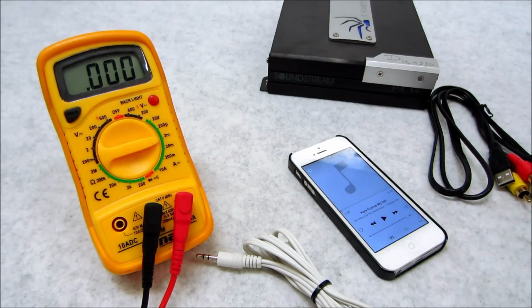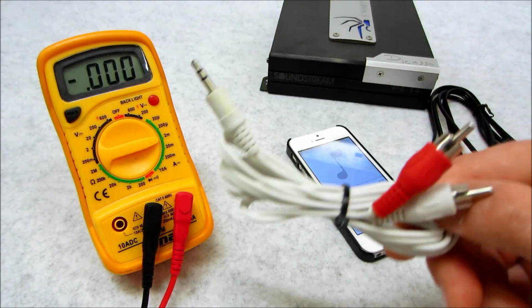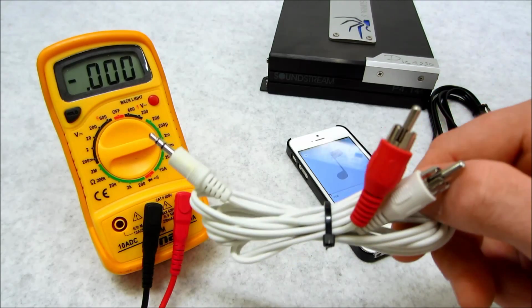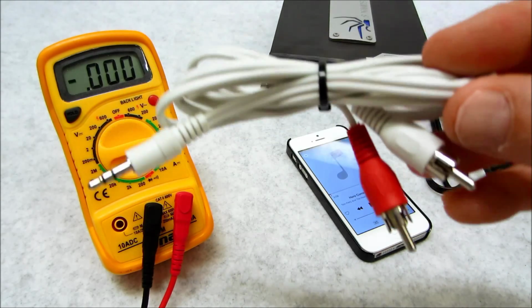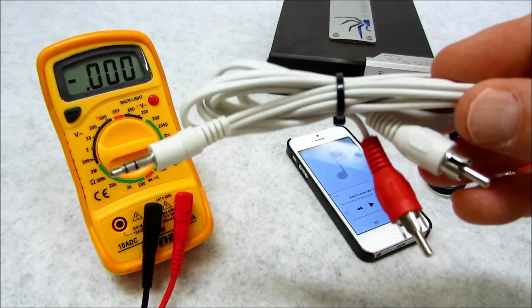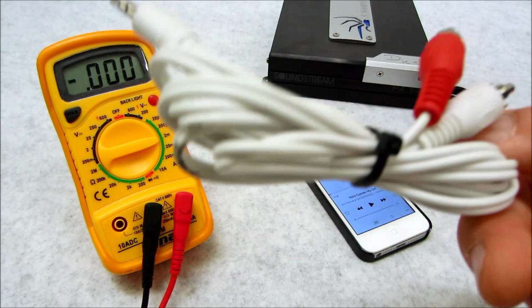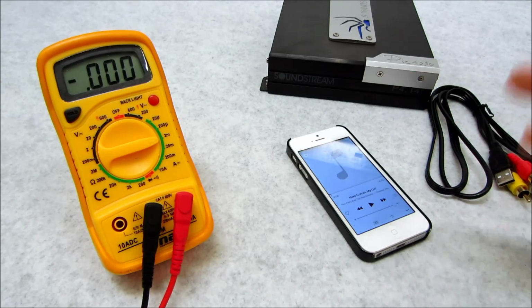So if you're doing RCA outputs, this is how it's done. 3.5mm to RCAs. We sell these on the site, or you can get these just about anywhere these days. These things are everywhere, even at the gas station. You go to the deli, you can get one. I mean, everybody's selling these things. So cheap, simple, quick. This is how it's done.